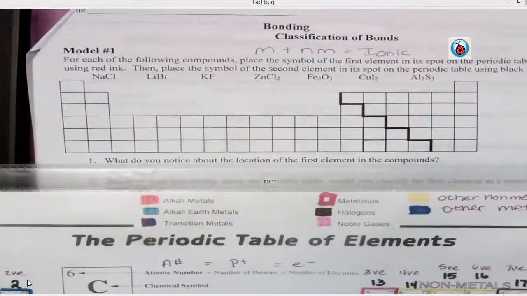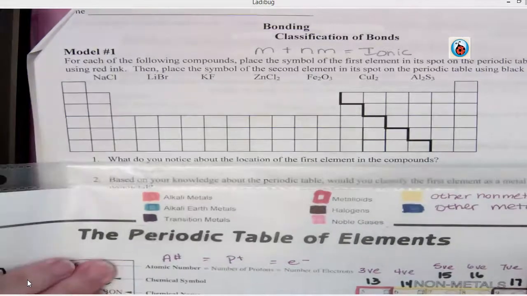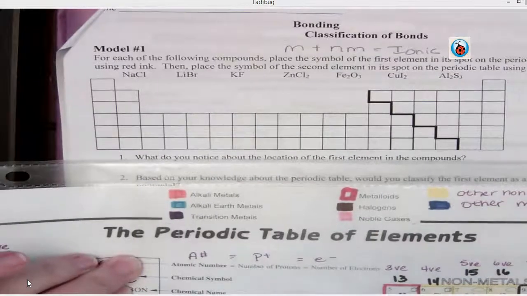It says for each of the following compounds, place the symbol of the first element in its spot on the periodic table using red ink. Then place the symbol of the second element in its spot on the periodic table using black ink. You can come get a red ink pen from me to do this. I'm not going to do mine in red and black, but you'll get the idea.